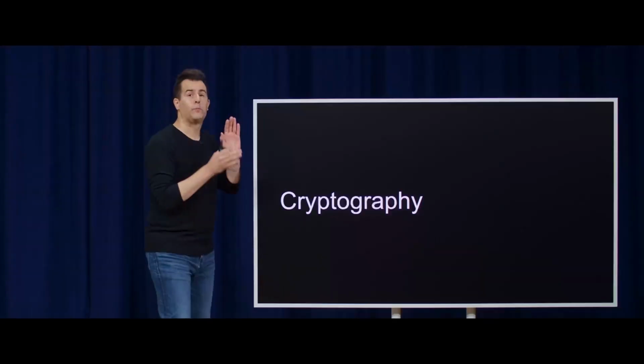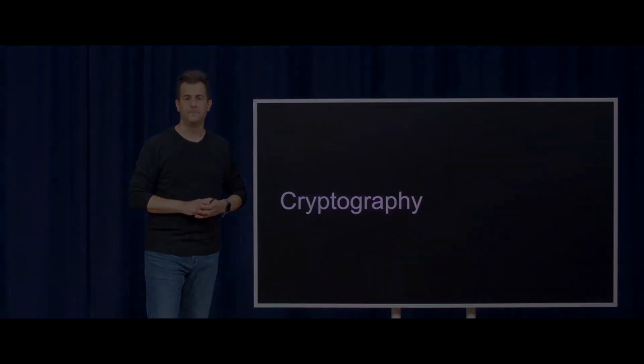Let's go ahead here and take a 5-minute break, and when we come back, we'll explore precisely that world of cryptography with respect to our data.